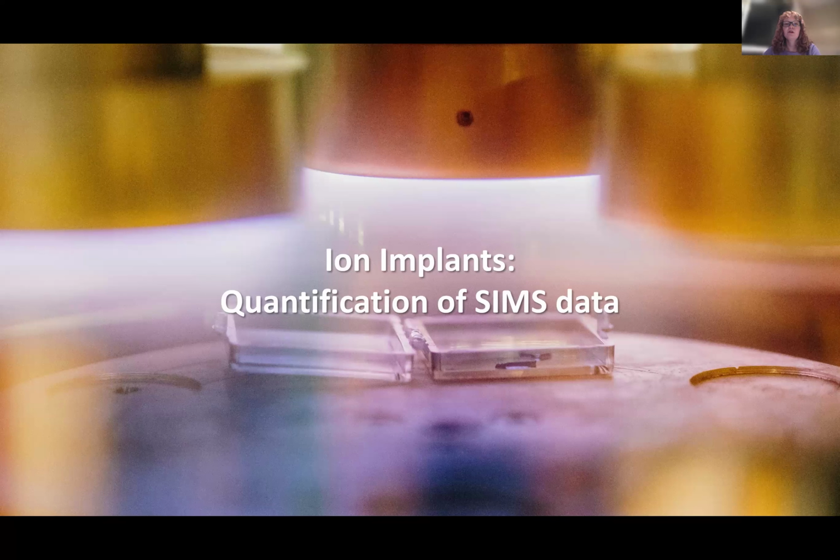And we run the appropriate reference alongside any of the data that we do. So we compare the matrix, whether it be carbon or silicon or gallium arsenide, we pick the appropriate reference and run it under exactly the same conditions on the same day to be able to analyze.